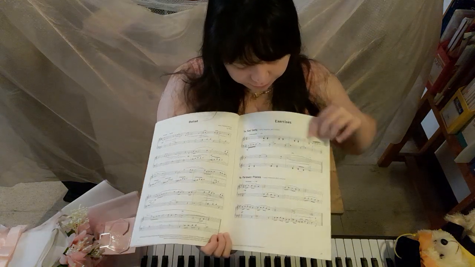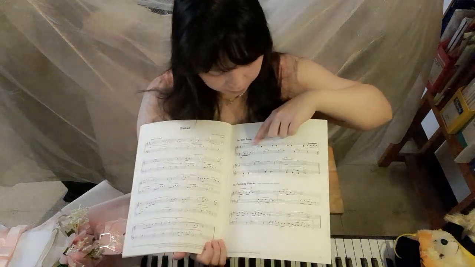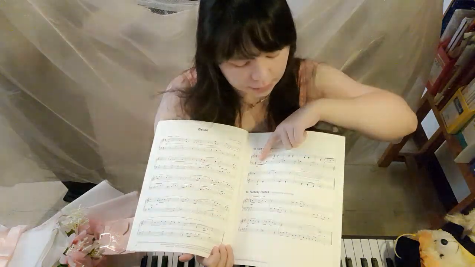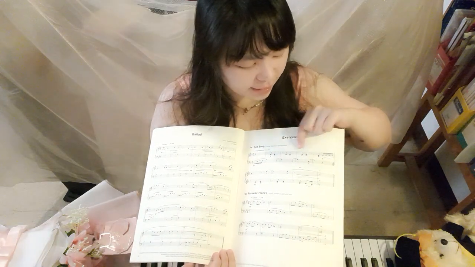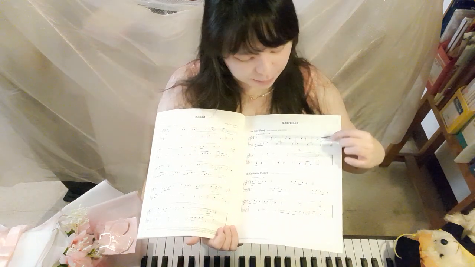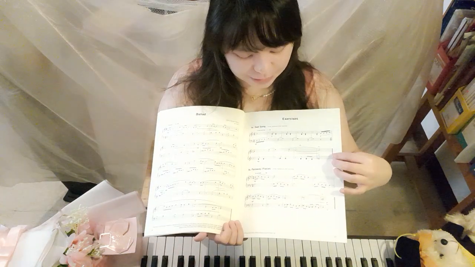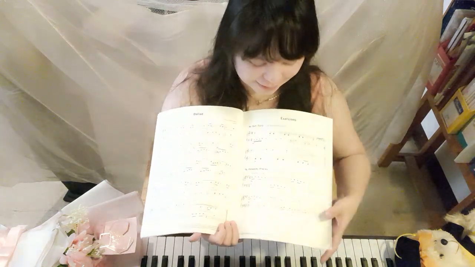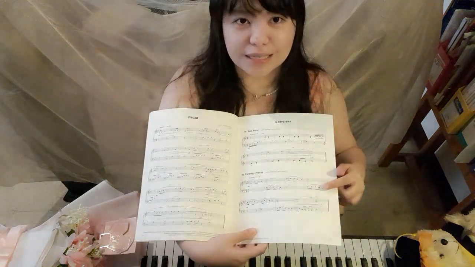So this one, the first one, the sad song, the first is your left hand melody line and right hand accompaniment, and then they switch: right hand melody line and left hand accompaniment, but they have kind of the same format, not exactly the same. So it will be easier once you know your right, actually you know your left.